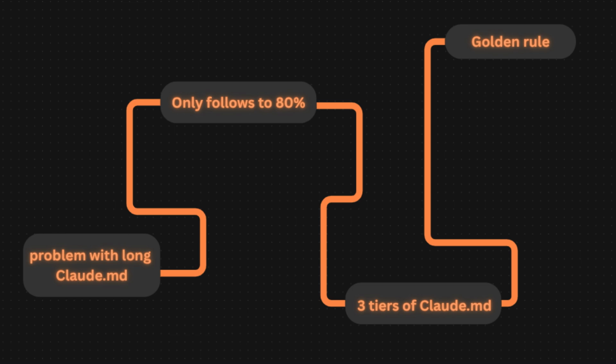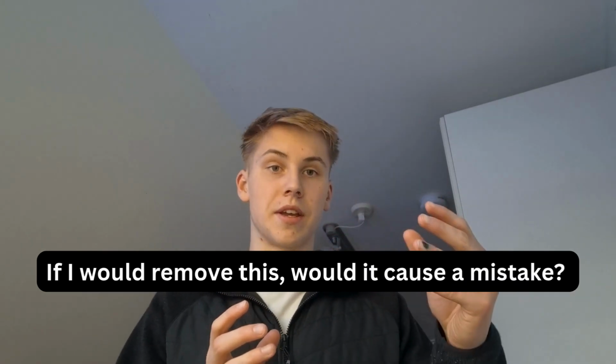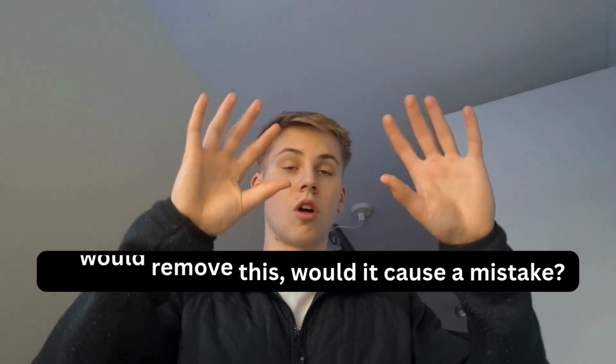Alright, and now the fourth rule, or the fourth step, or actually, I would like to call this a tip. Whenever you're building your CLAUDE.md or project.md or anything, you want to ask yourself this: if I were to remove this line or this text, would it become a problem? Or would it cause a mistake in the CLAUDE.md or in the Claude session? And if it wouldn't cause a mistake, then just delete it.